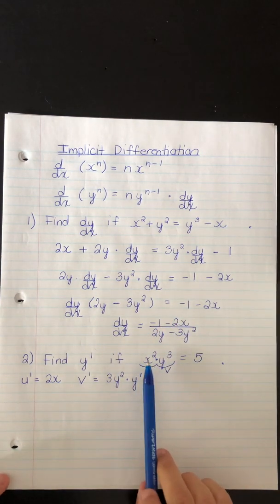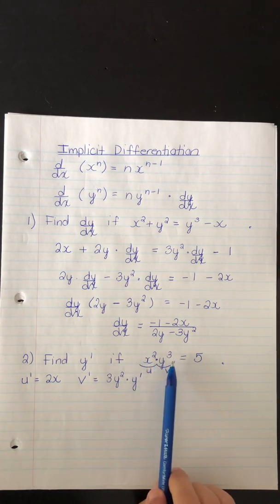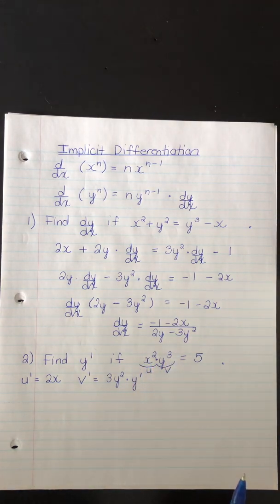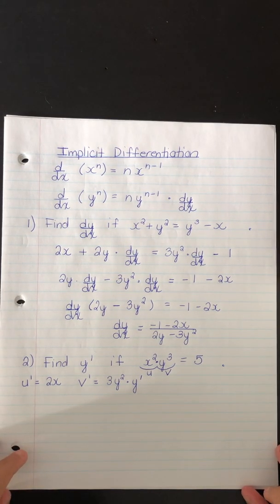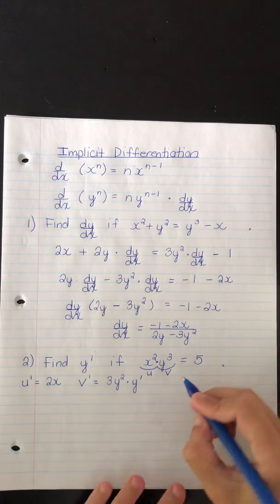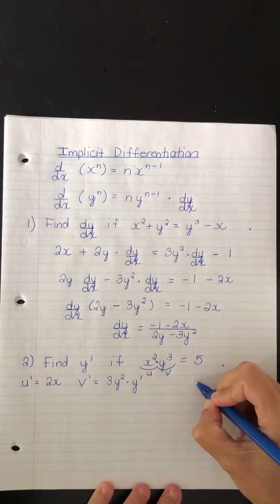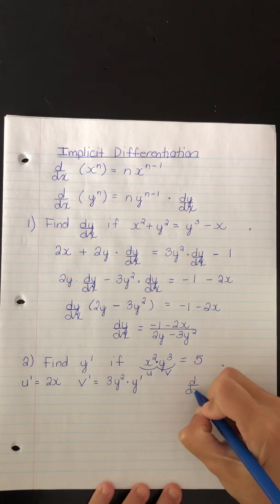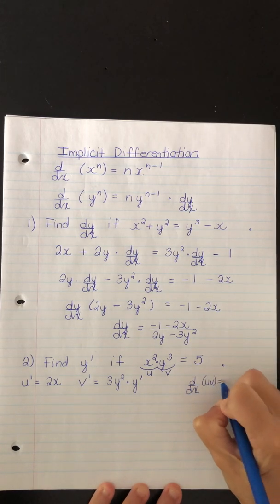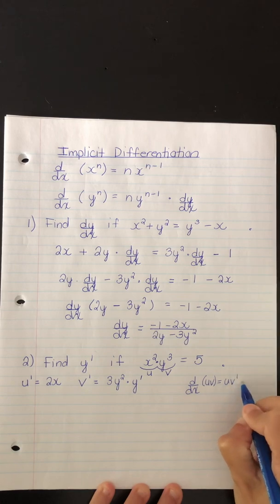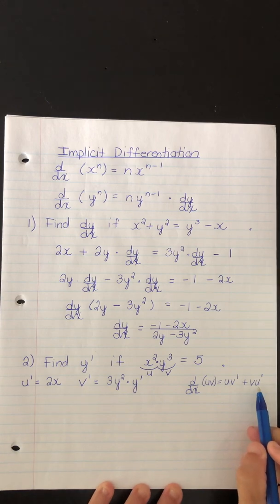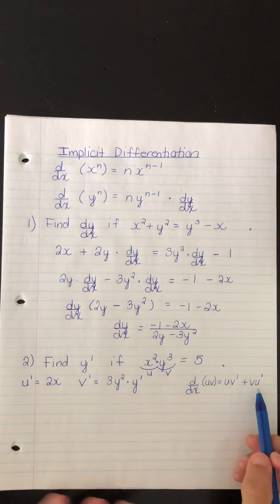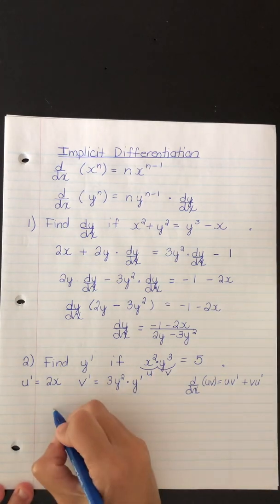So now what we do is we use the product rule for the derivative of the left side. Do you remember how the product rule goes? If not, don't forget it's included on the formula sheet posted in Blackboard. Just as a reminder, the derivative with respect to x of u times v is u v prime plus v u prime. So this is what I have to write down now on the left side is u v prime plus v u prime.